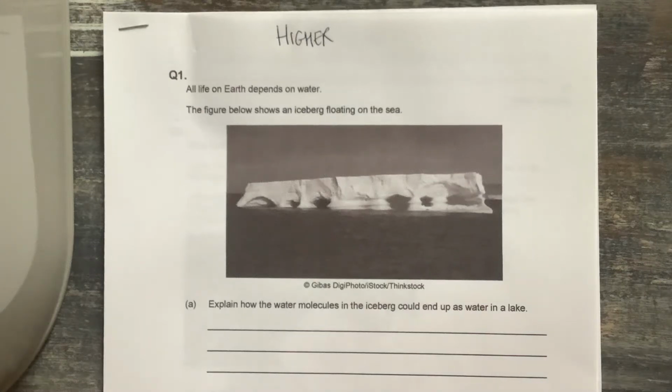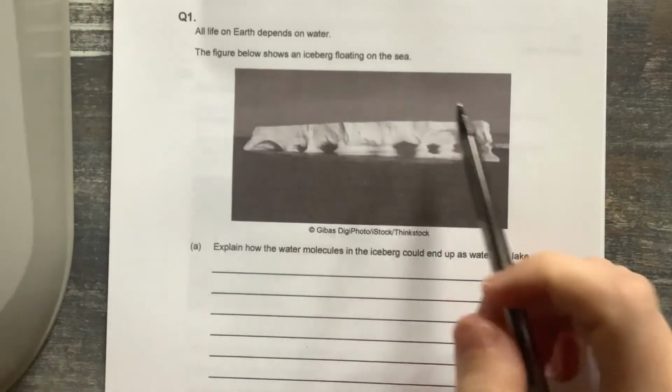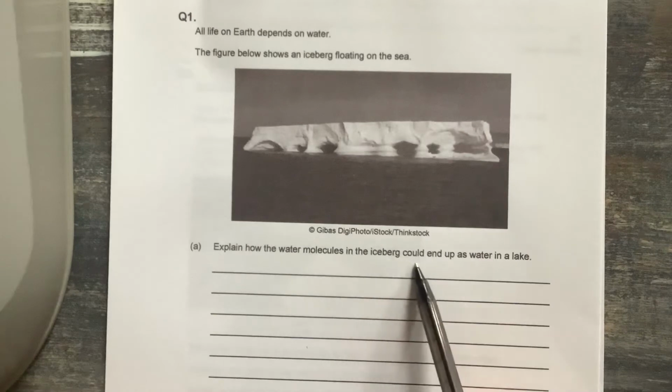These are the answers for the water exam questions, the higher tier. So question 1, all life on Earth depends on water. The figure below shows an iceberg floating on the sea. Explain how the water molecules in the iceberg could end up as water in a lake.